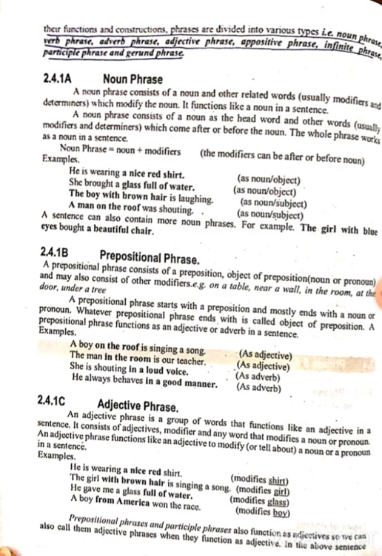Next is, she brought a glass full of water. She is the subject, brought is the verb, and a glass full of water is an object, and it can also be called a noun phrase because it has a determiner, a, and then a glass, which is a noun, full of water, which is a modifier. Now we see that the boy with brown hair is laughing. Now the boy with brown hair is the subject, is is a helping verb, and laughing is the main verb.